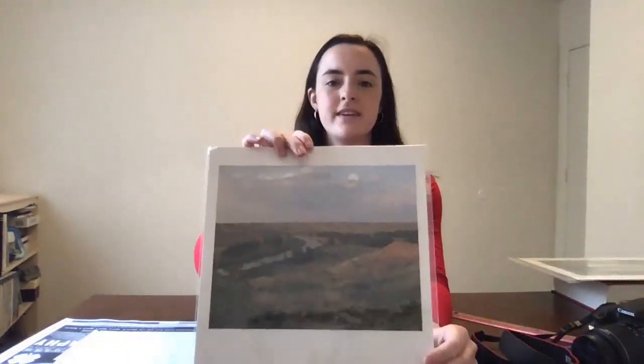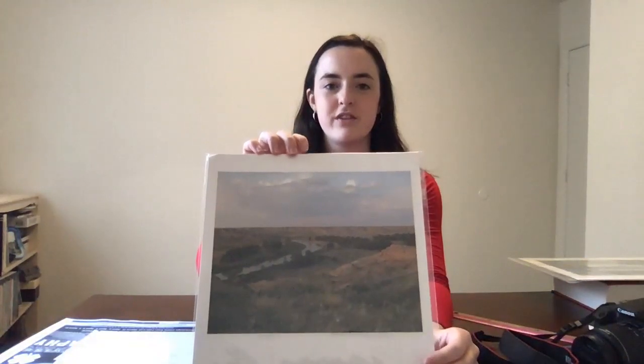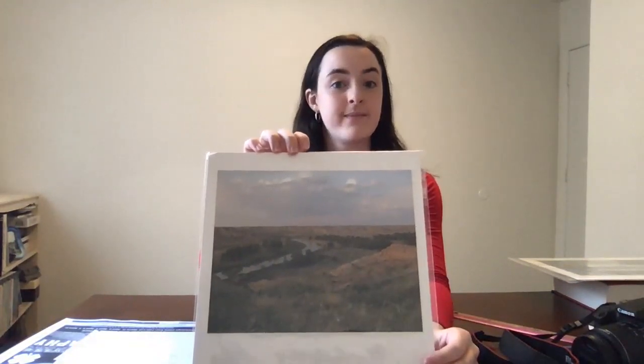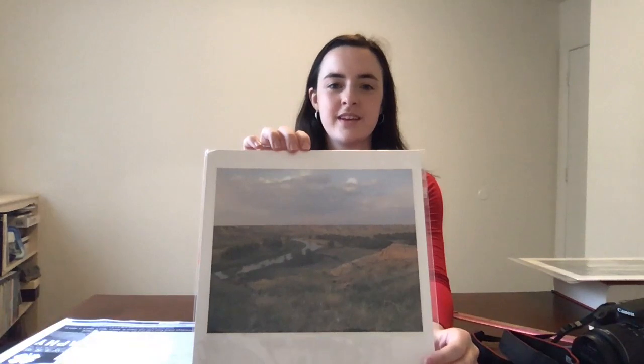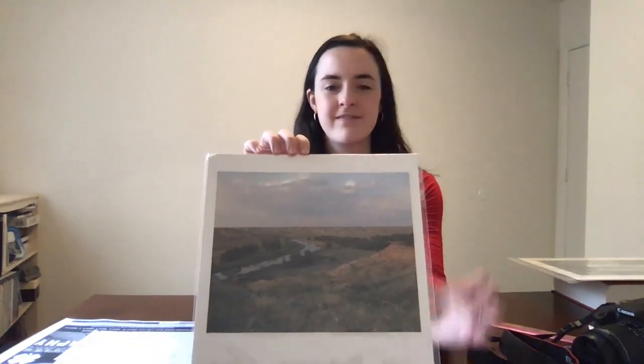Let's look at a horizontal picture. Here's a landscape. It's another photography term, landscape. So, anyone want to guess where this is? Put your guess in the comments.